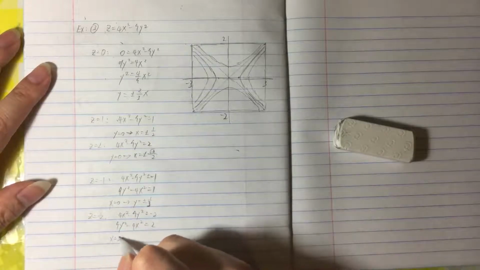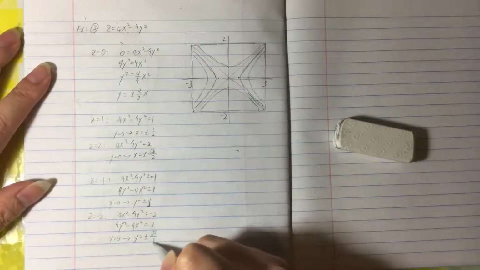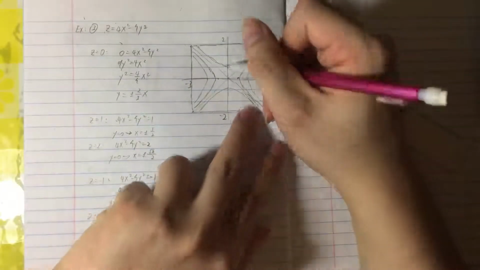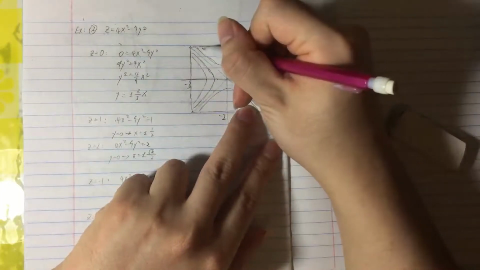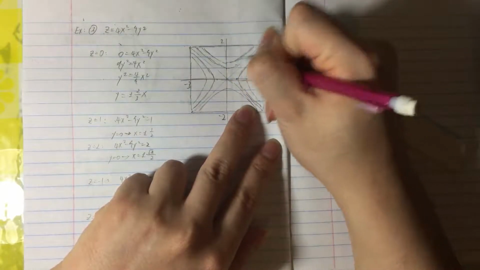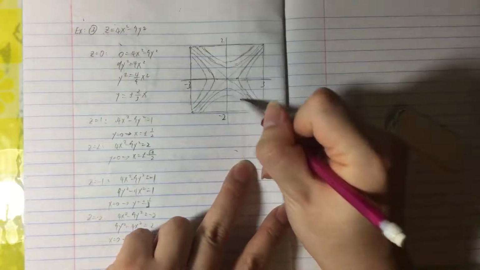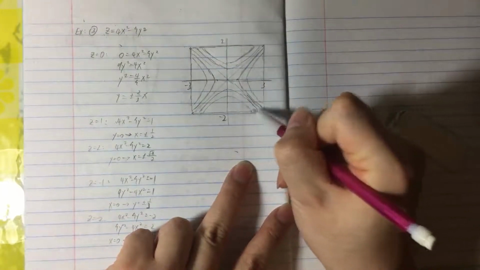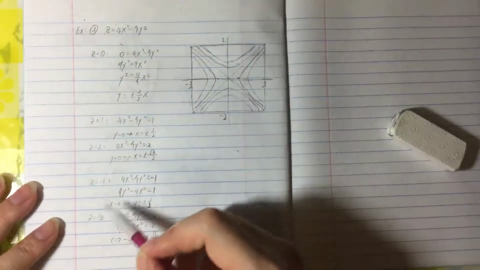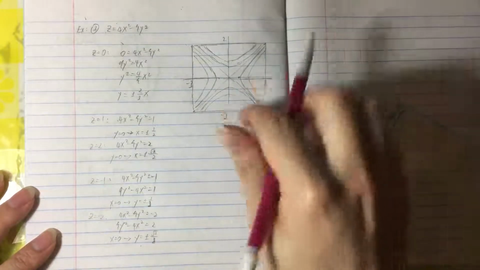If I plug in 0 for x, y equals plus or minus radical 2 over 3. This number is larger than 1/3, so it's further away from the origin. So for negative z, as z decreases, the hyperbola moves away from the origin.